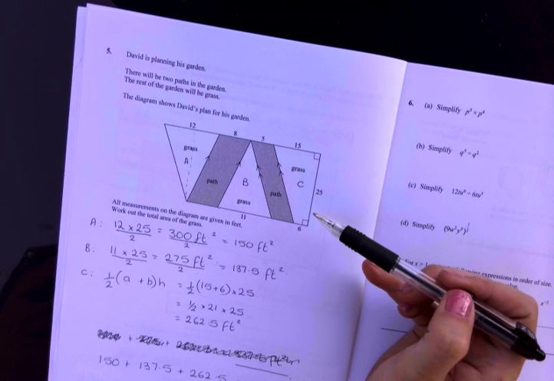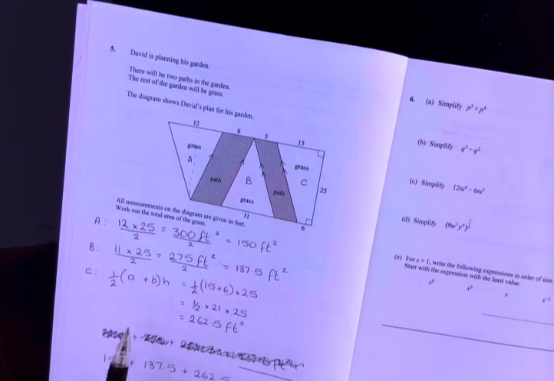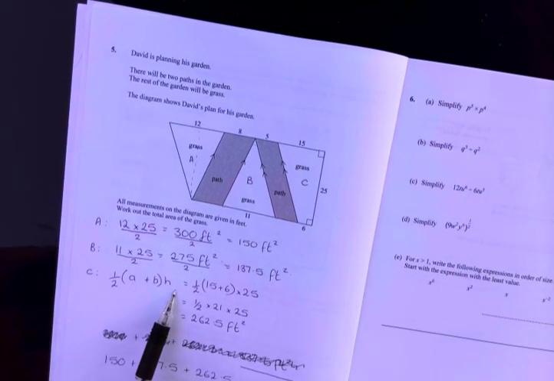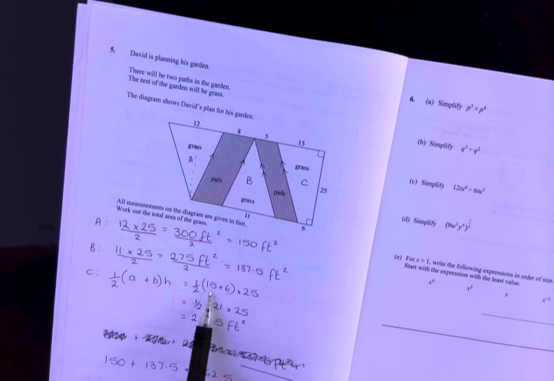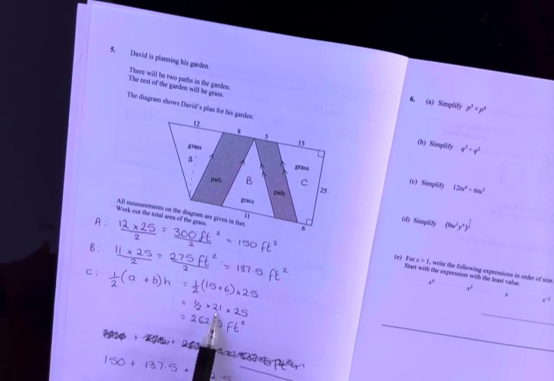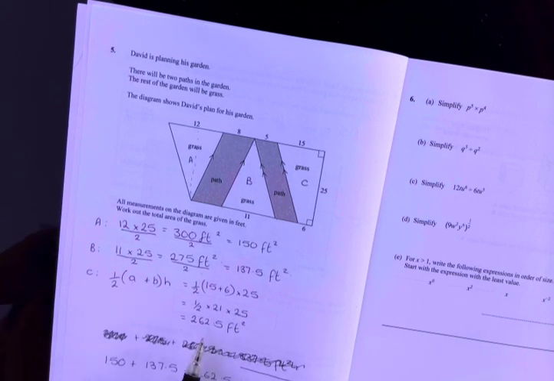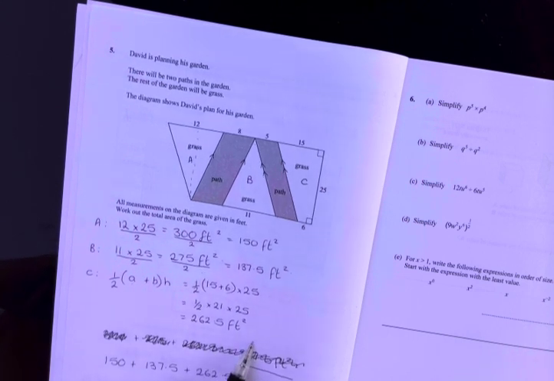Shape C is a trapezium. Now the formula for a trapezium is a half (A plus B) times H. A and B are the parallel sides and H is the perpendicular height. So we've got a half of 15 plus 6 times 25. So a half times 21 times 25, which gives us 262.5 feet.